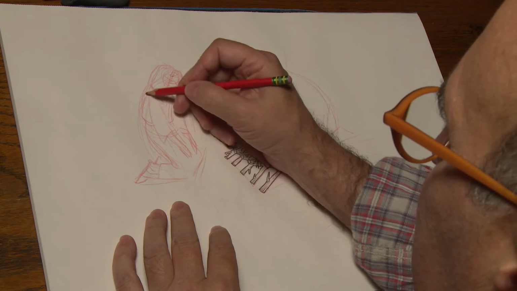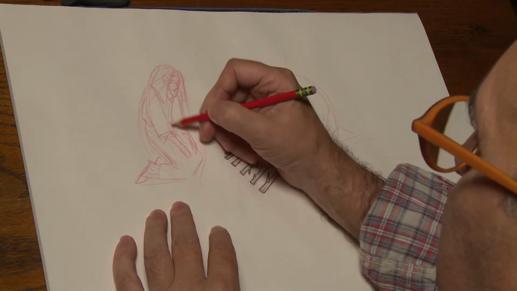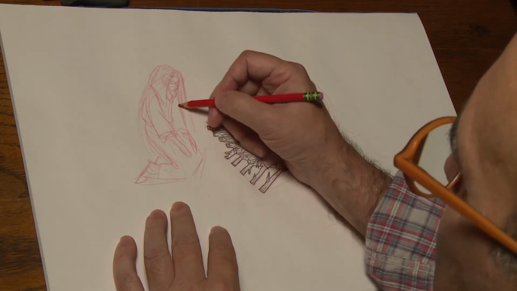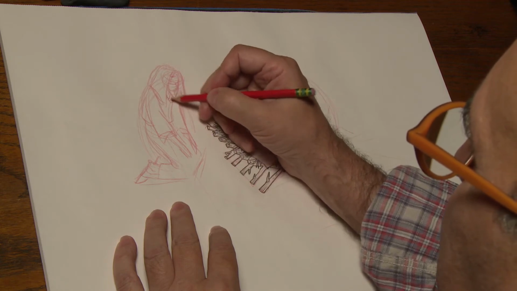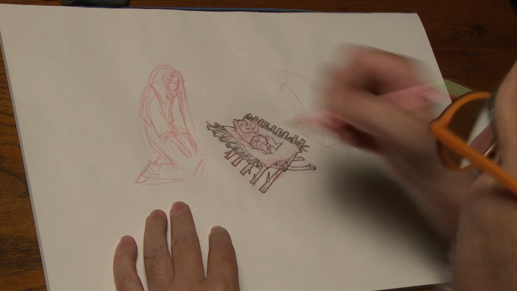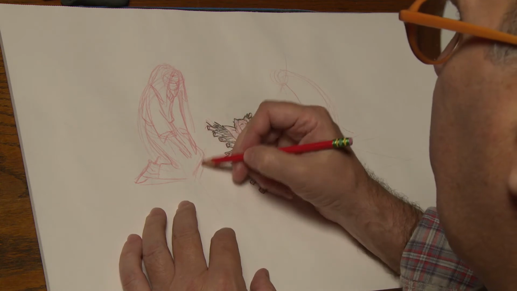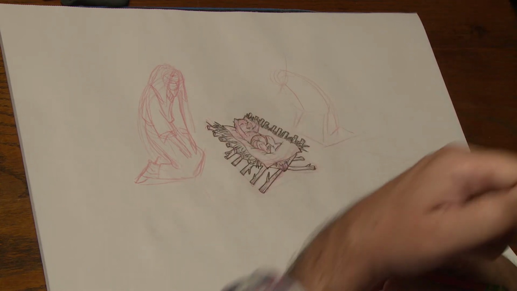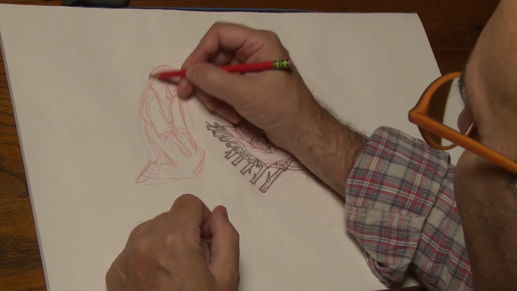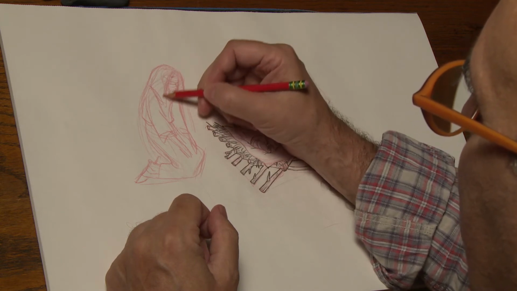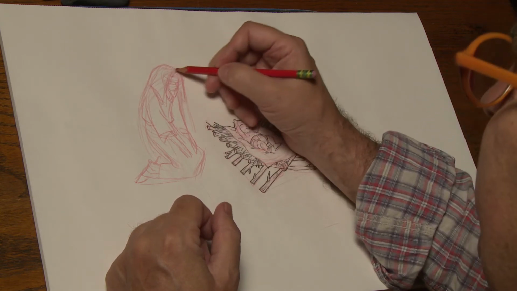Once I start to get a feeling, I go, okay. I'm using little shorthand things to try to position what I think it might be. I think I'm going to pull this back a little bit.